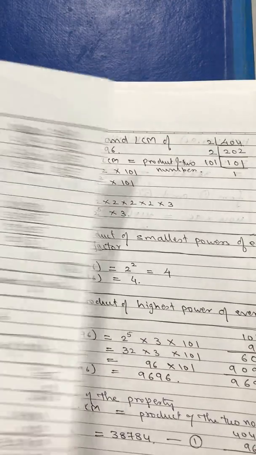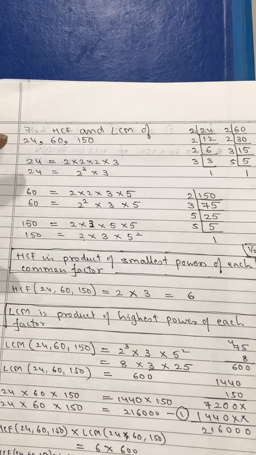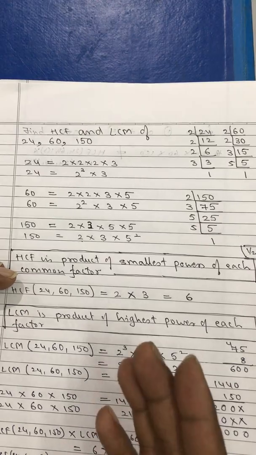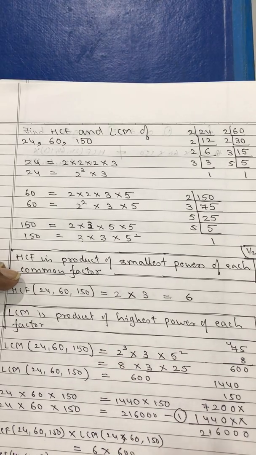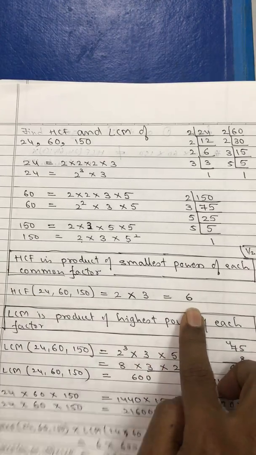At that time also we found the factors and wrote them in exponent form, and when finding the HCF we found the product of the smallest powers of common factors, only common factors, and that gave us 6.